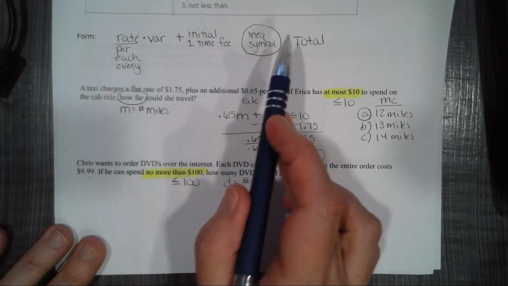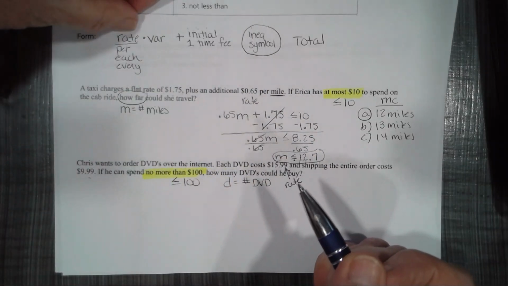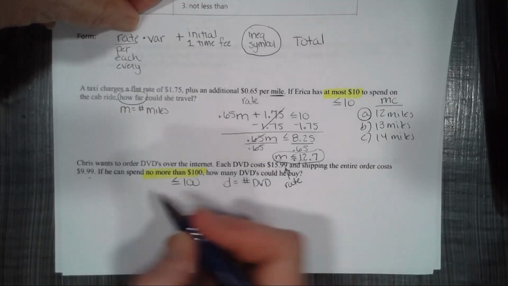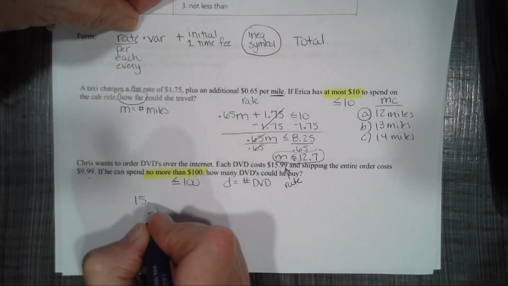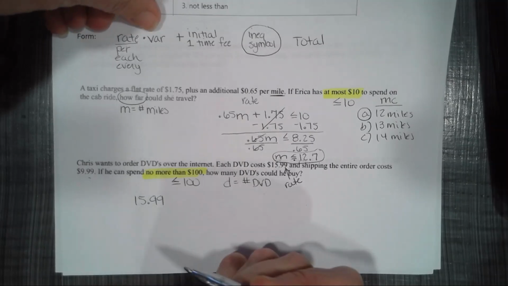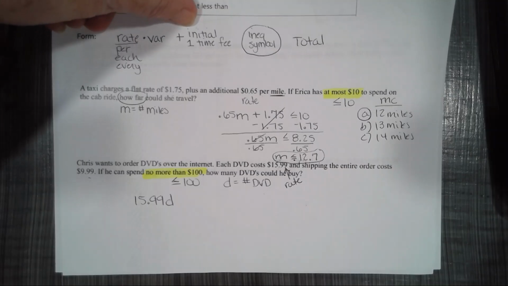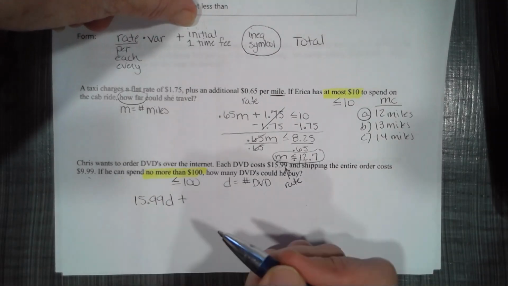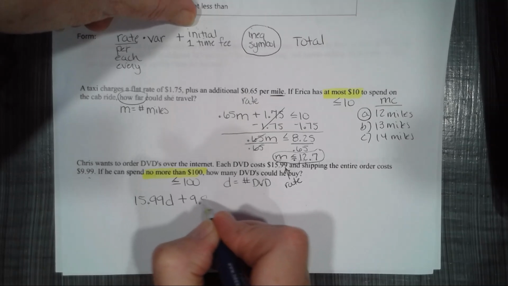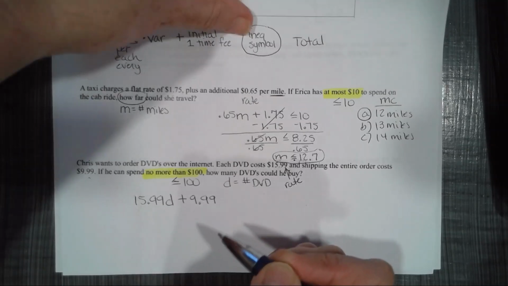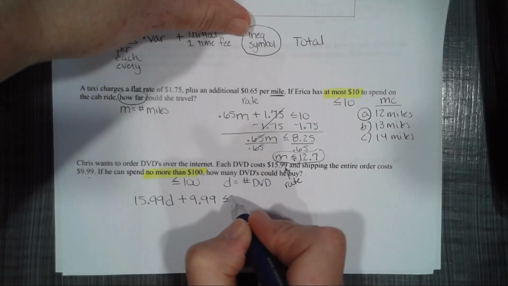So now let's put this all in here. Okay, so my rate is $15.99. That gets multiplied times my variable, which is D, representing the number of DVDs. I need to add on like a flat rate, which is $9.99. And then I need my inequality symbol and my total.